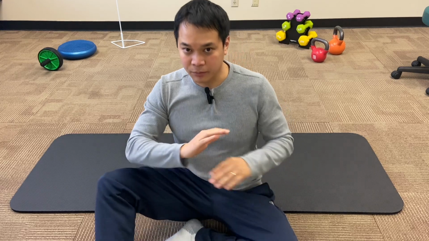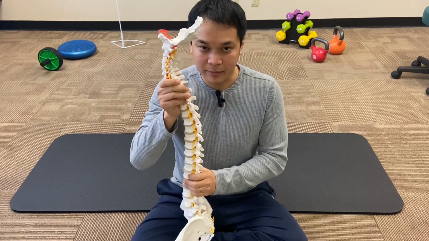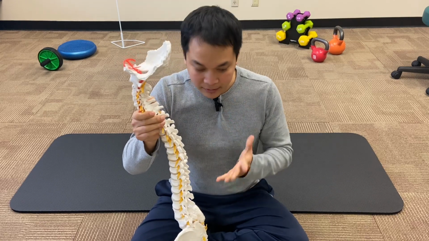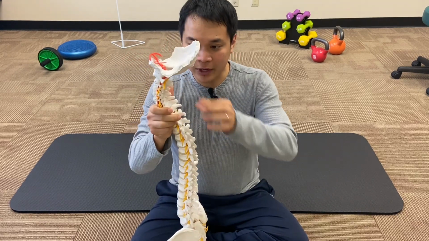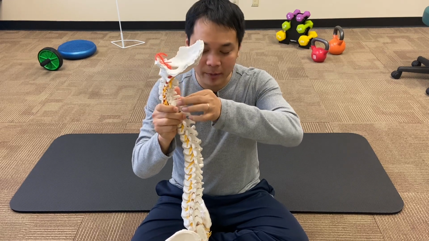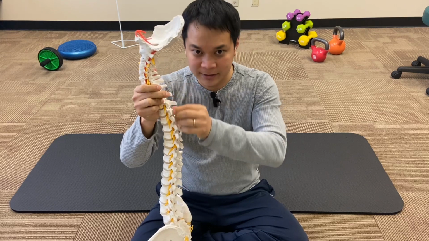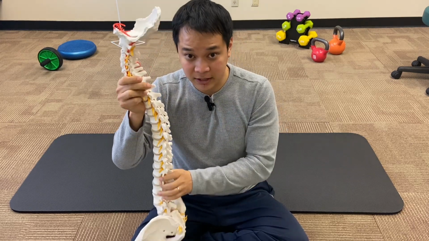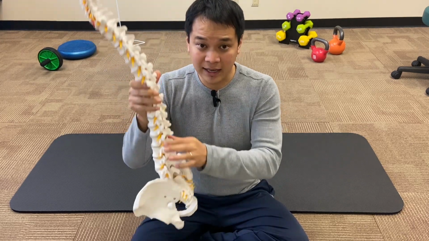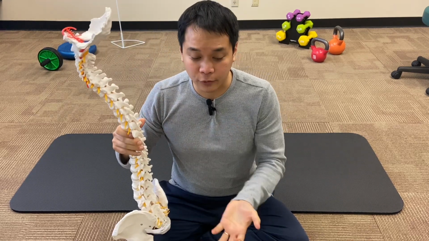Just to give you a brief review, if I take my spine model here, we have 3 main components of the whole spine. We have the neck, comprised of the first 7 vertebrae, known as the cervical spine. The next 12 vertebrae are known as the thoracic vertebrae, also known as the thoracic spine. And the last 5 vertebrae, which comprise your lower back, are known as your lumbar vertebrae.